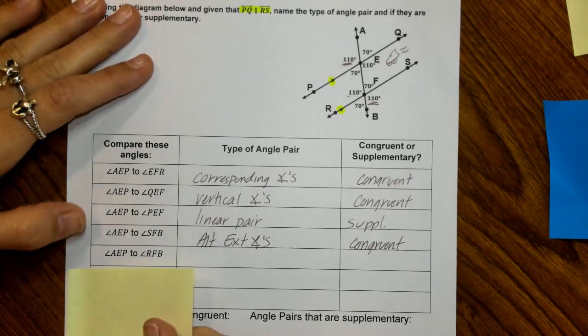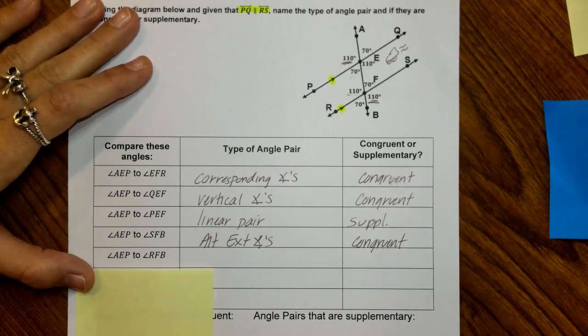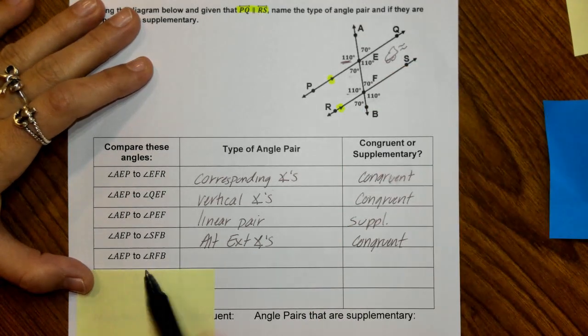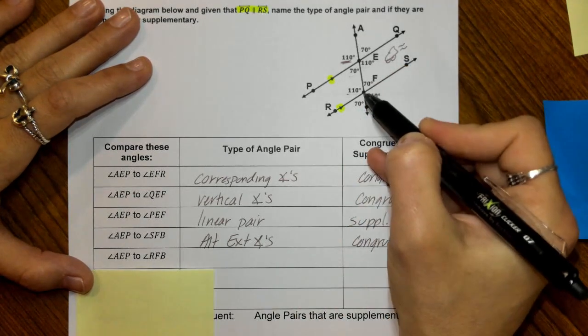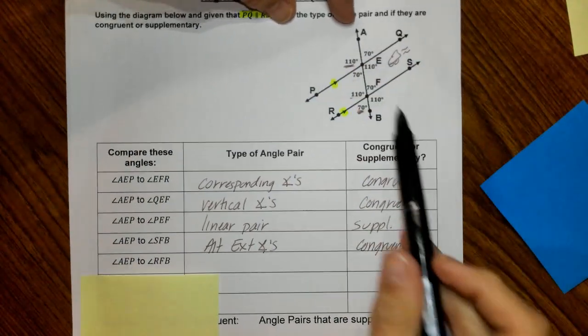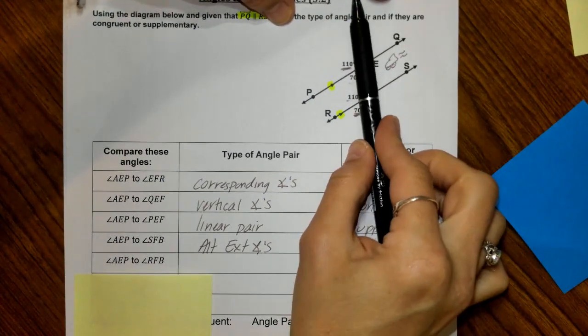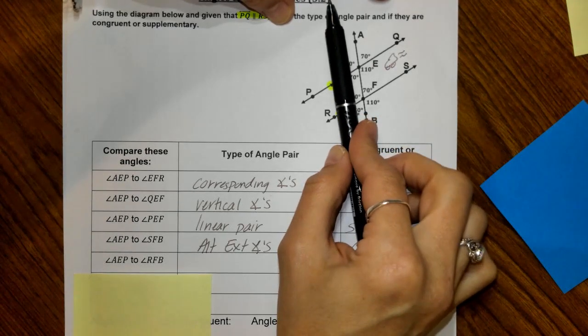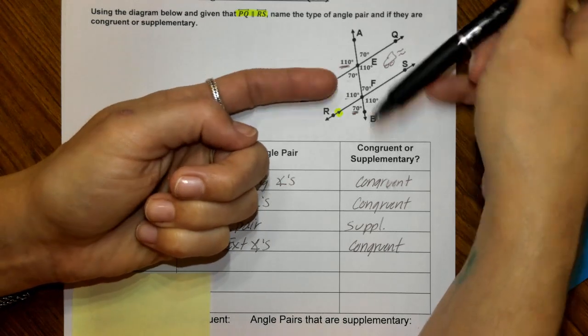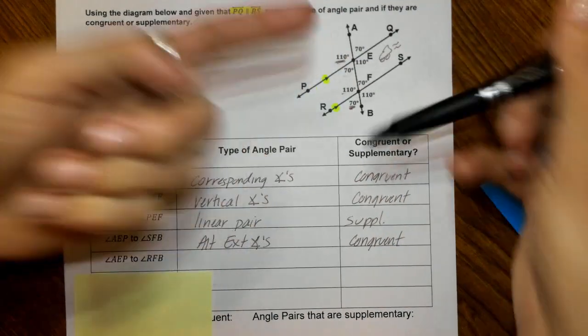All right, look at that. We're staying with angle AEP. Now we're looking at angle AEP and angle RFB. Looking at our transversal, both of these are on the same side of the transversal, and they are both exterior to the road. Same side exterior.